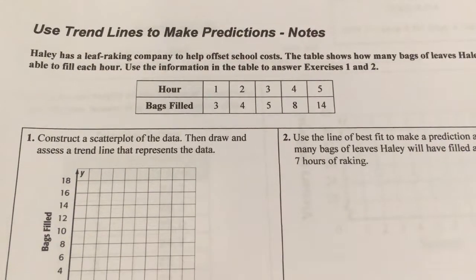This video is about using trend lines to make predictions. So we use trend lines with scatter plots. A scatter plot is just a type of graph. After we look at our scatter plot, we're going to try to find a line that best fits what the scatter plot is doing. And then we can use that line to make a prediction about where that line might continue to go.